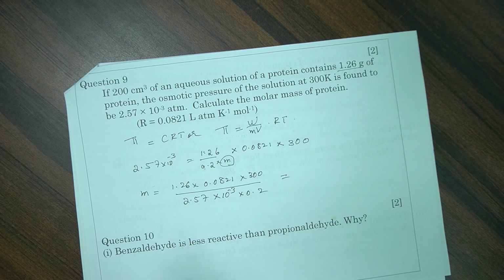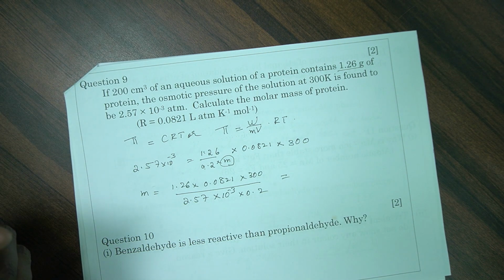So let's calculate. 1.26 into 0.0821 into 300 and so on.